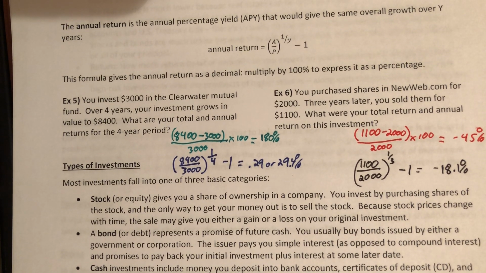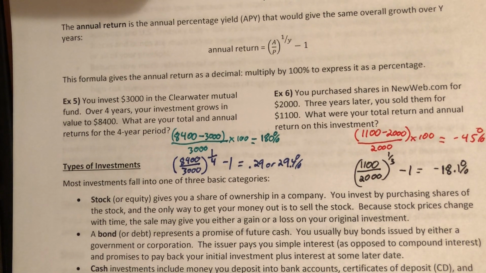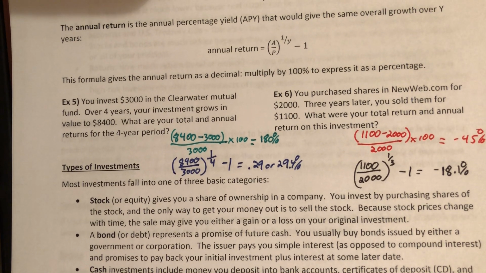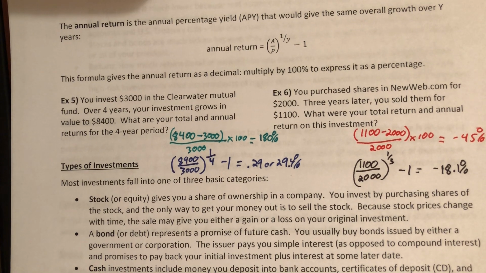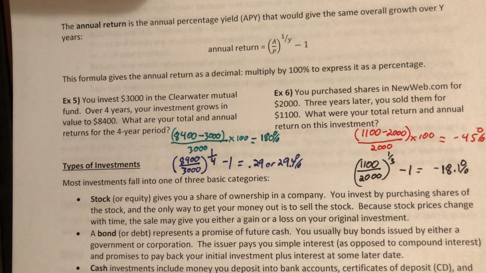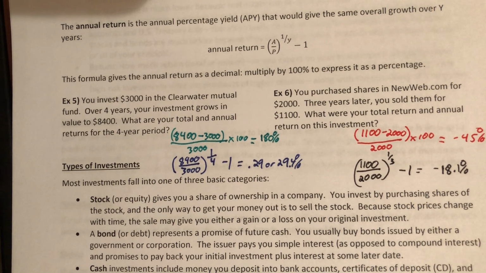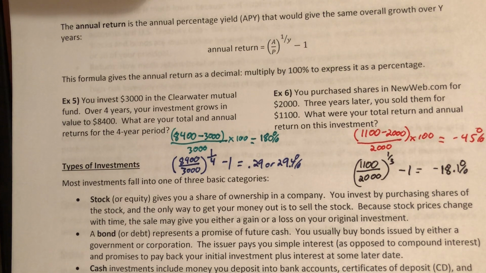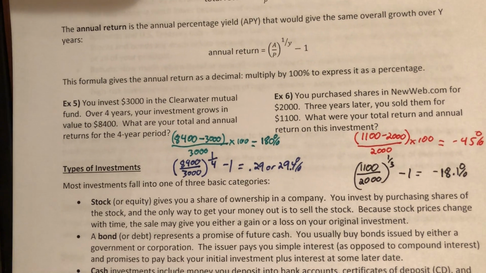Okay, you've got to put the parentheses, and then times by 100, you get a 180% return on your investment. To find your annual return, parentheses again, 8,400 divided by 3,000 raised to the 1/4 power, because it was 4 years, minus 1, and it comes in at 0.29 or at 29.4% return. Once again, that is a very nice return per year.